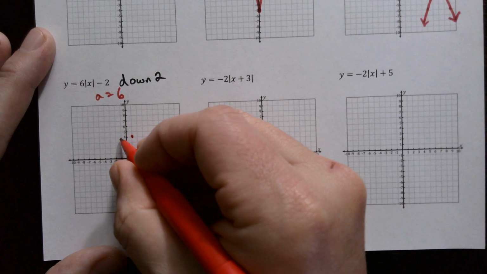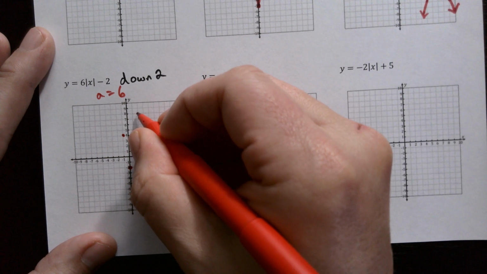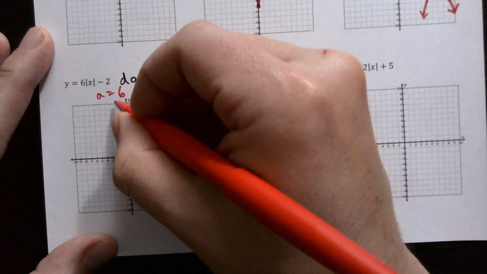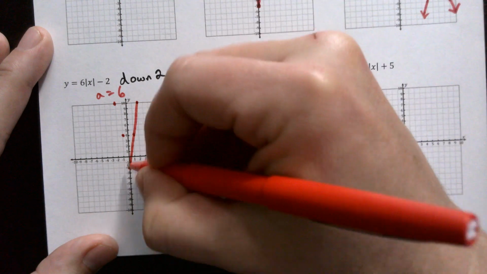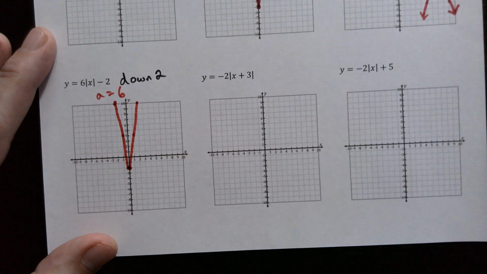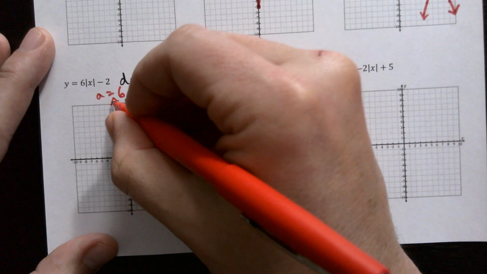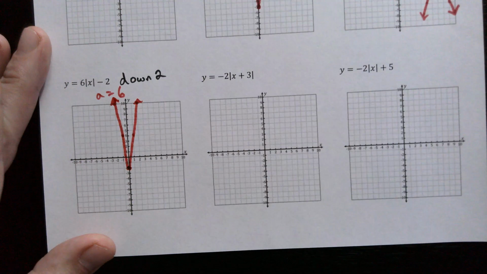Do the same thing over here. Over 1 again, 1, 2, 3, 4, 5, 6. And again on the left side. And we've got this. Notice it's very skinny. The bigger the number you have out front, the skinnier the absolute value graph is going to be, just like a parabola.